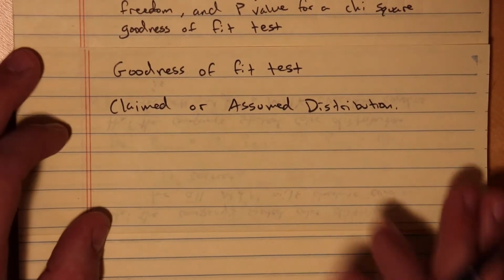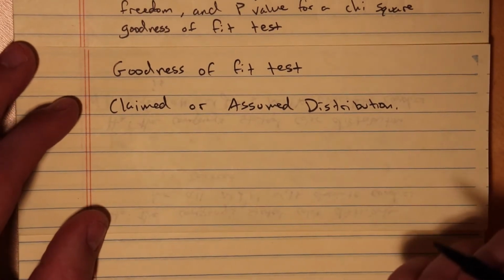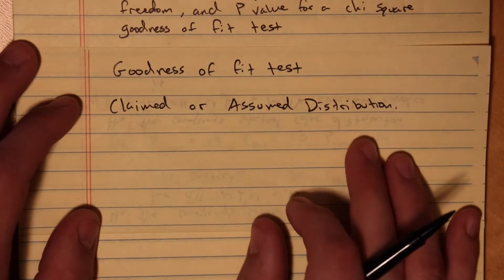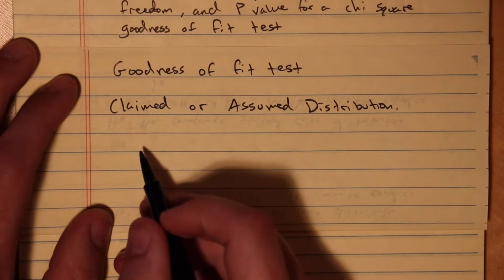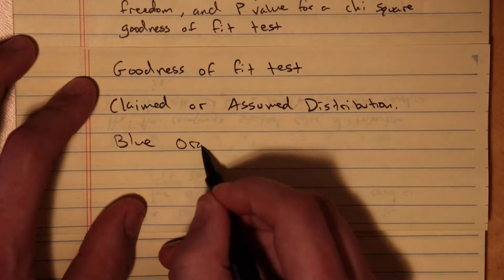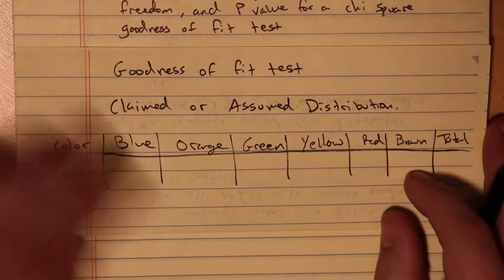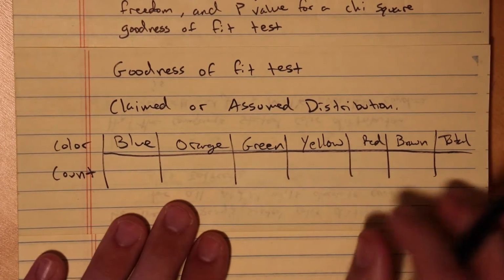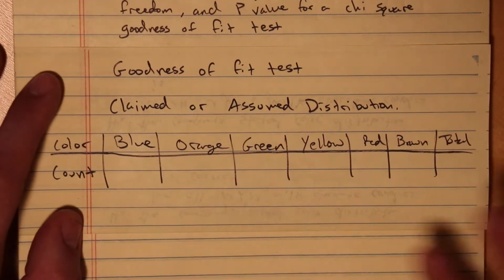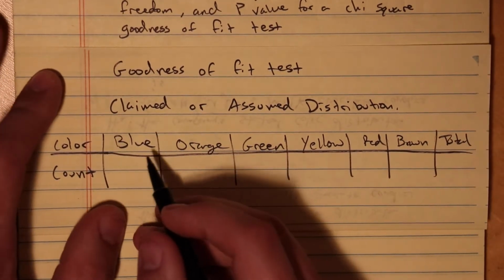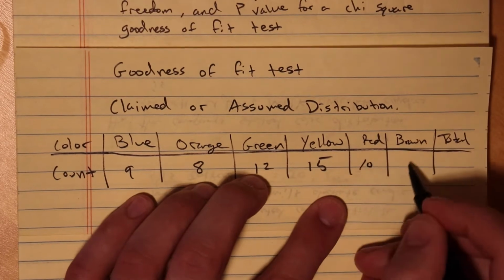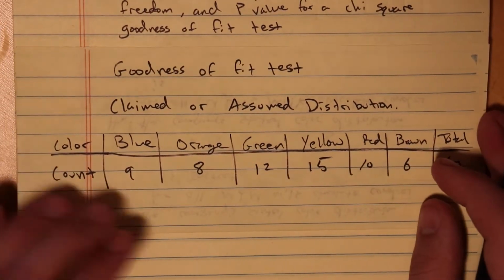Let's see an example to show you how a chi-squared test is different than your regular proportion significance test. In our example today with the M&Ms, let's say we had a distribution of blue, orange, green, and all the colors. We have our total, and then we counted a bag of 60 M&Ms and saw something like 9, 8, 12, 15, 10, and 6. We have a total of 60.